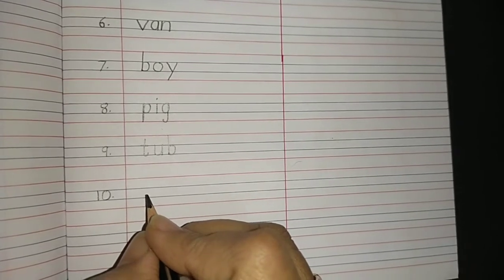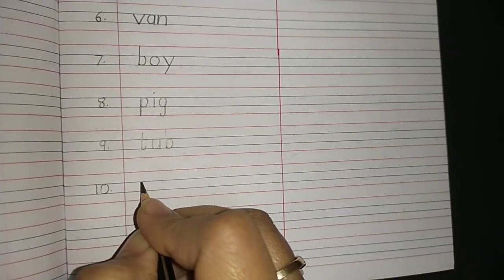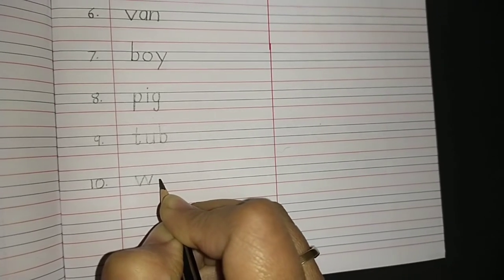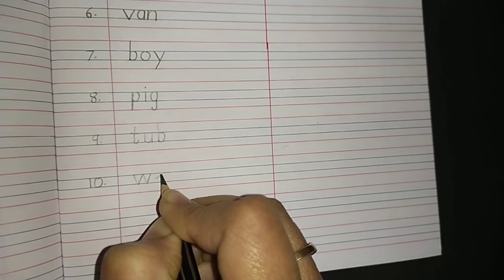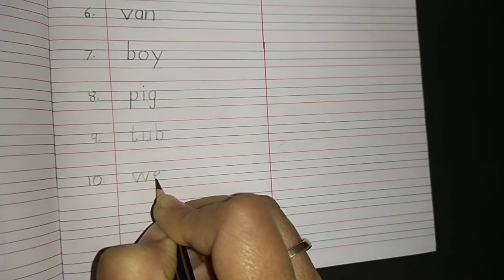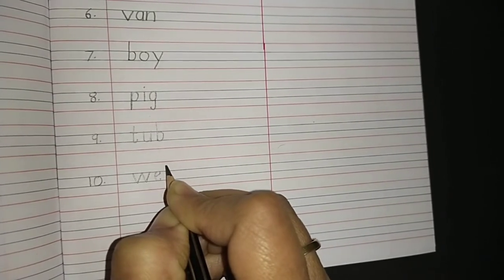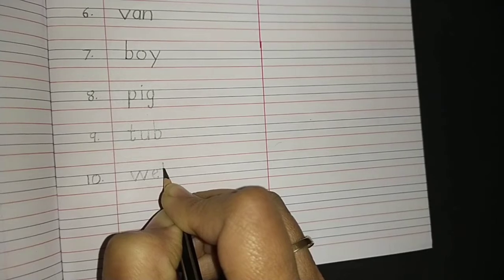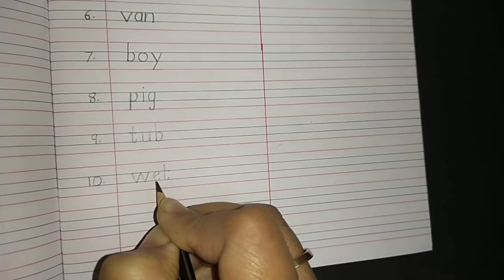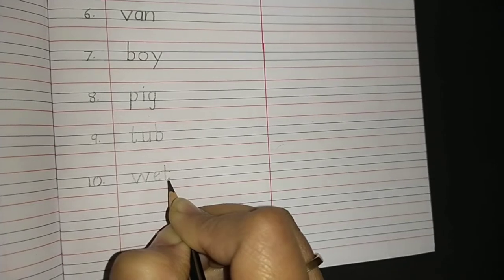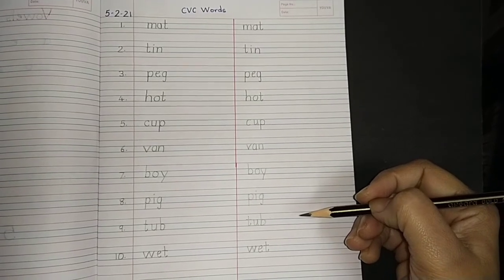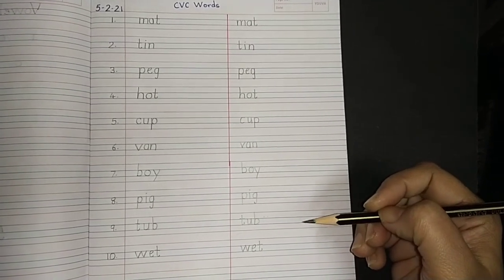Now, number 10, we will write wet. W-E-T, wet. For alphabet W, make a slant down, slant up, slant down, slant up. For E, make a slanting line, then make a C curve. For T, make a standing line, small curve, and then slipping line on first blue line. W-E-T, wet. See kids, like this way you have to write CVC words in your English notebook.